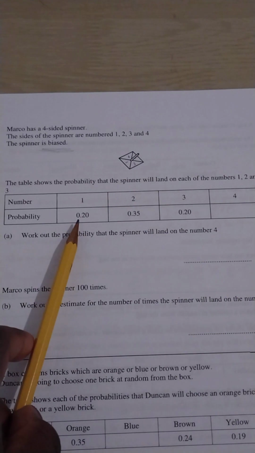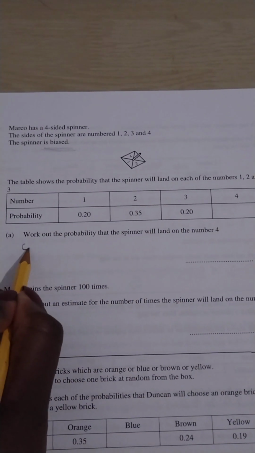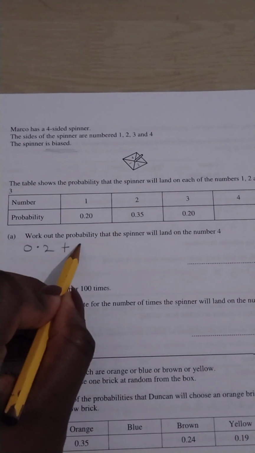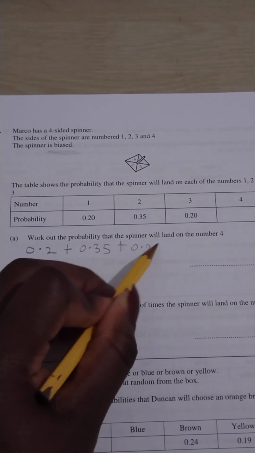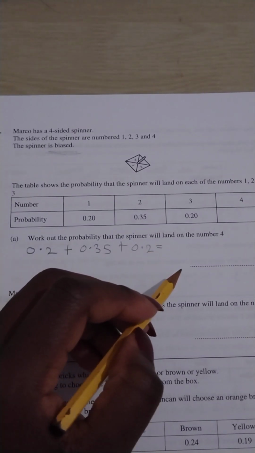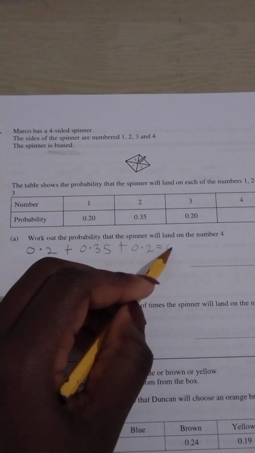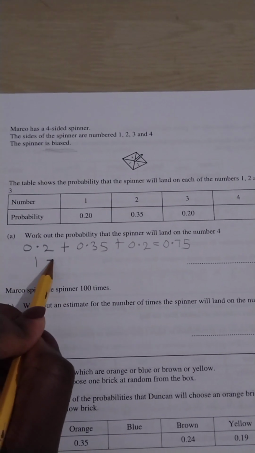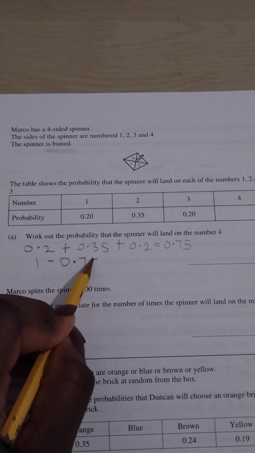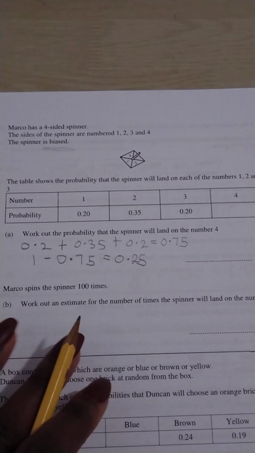So we're going to be doing the same thing as we've done before. Add all three together. So 0.2 add 0.35 add 0.2, and that should give us 0.75. And then to find the probability of landing on a 4, subtract that from 1. So 1 subtract 0.75 should give you 0.25.